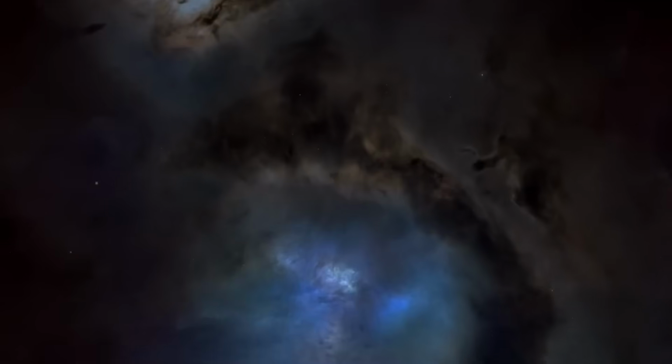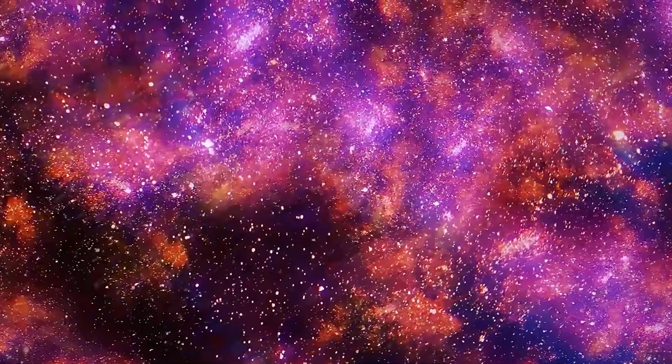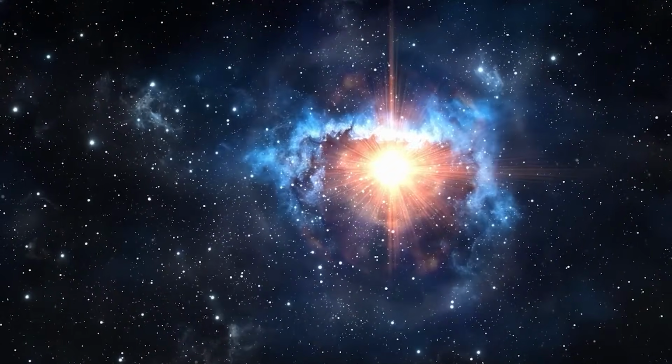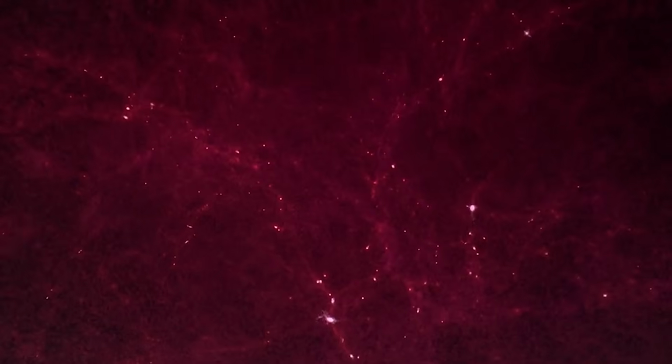Some regions were slightly denser than average, some were slightly less dense. These fluctuations were tiny, but they mattered enormously. Gravity would later amplify them, turning small overdensities into galaxies and clusters.